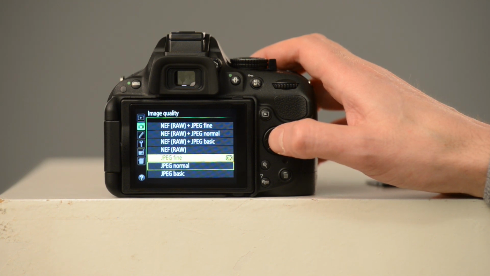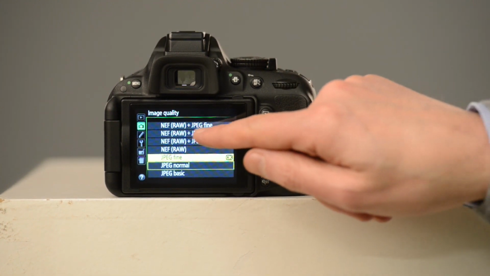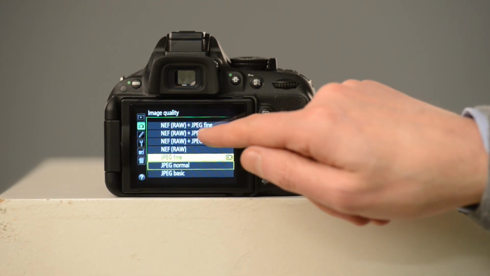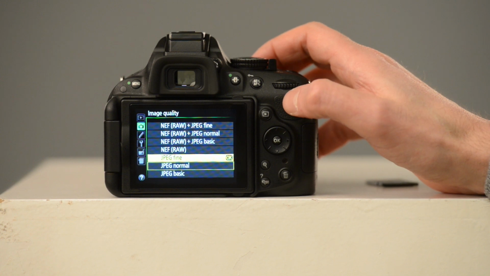The RAW files, which are really very impressive and are very useful for fine detail photography, you might want to drift into rather than jump into straight away. The half and half is to choose the top option, which is to do the RAW file and the JPEG fine.